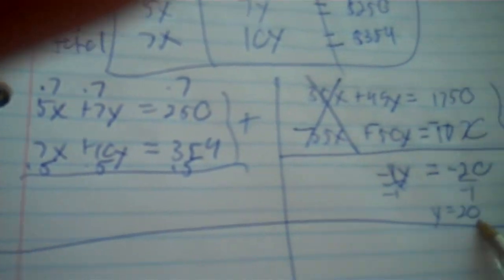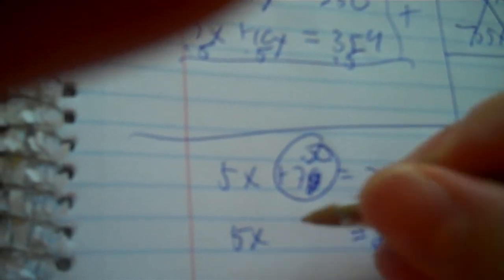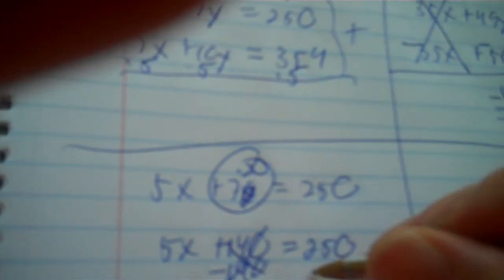You have to put 20 into this equation here. Okay, so Y is 20. So 7 times 20 is 140. It's 110, 5X equals 110, then divide by 5. 110 divided by 5 is 22.